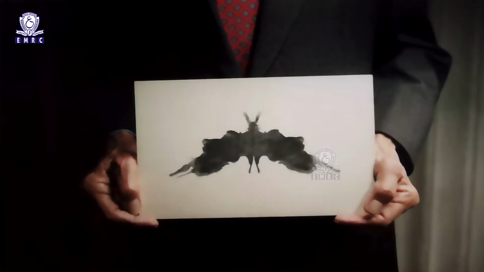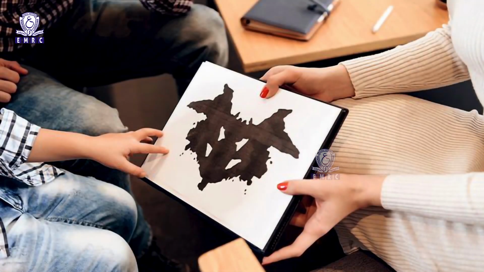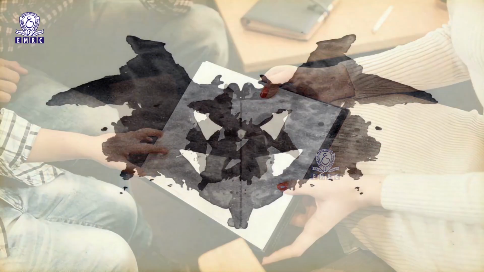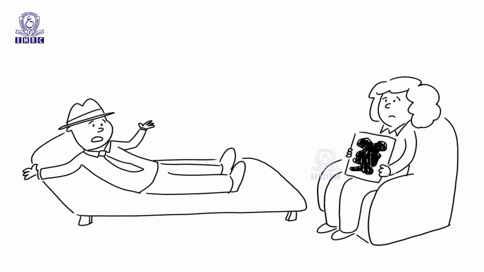Participants are shown ambiguous visual stimuli by the psychologist and are asked to tell what they see in that stimuli. It is presumed that the participant will project the unconscious concerns and fears onto the visual stimulus, and thus the psychologist can interpret the responses and understand the psychodynamics underlying the problem of the participant. Tests that utilize this method are called projective tests.